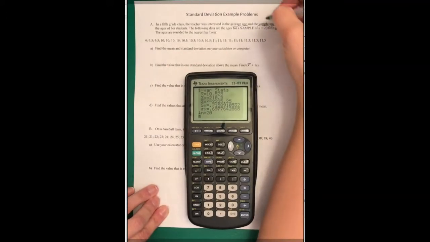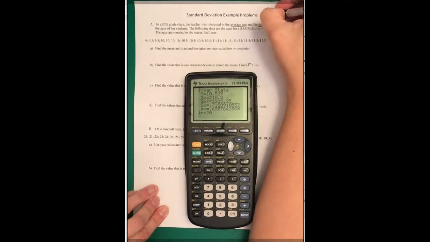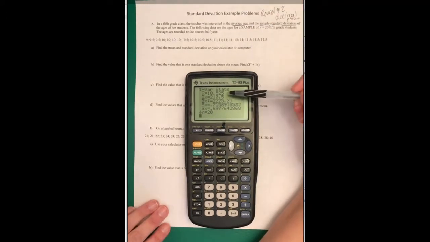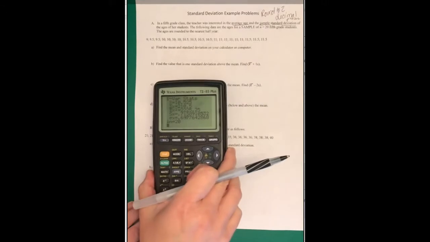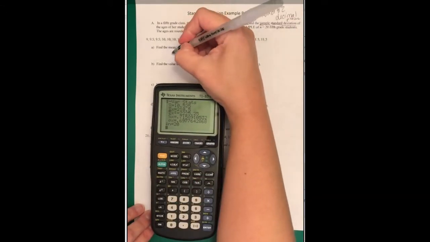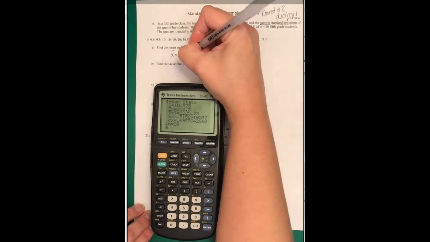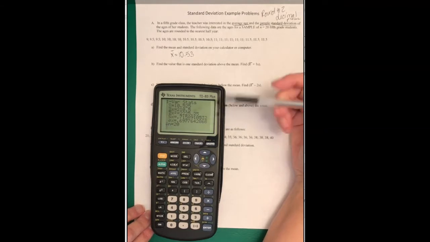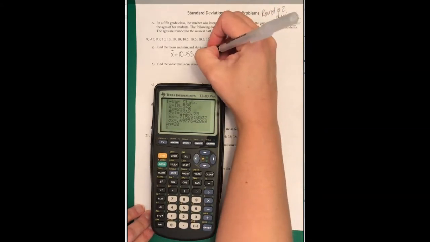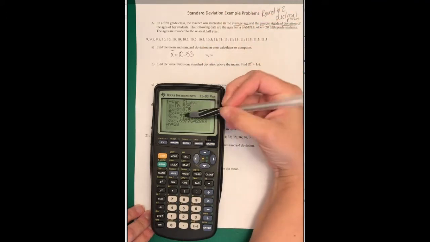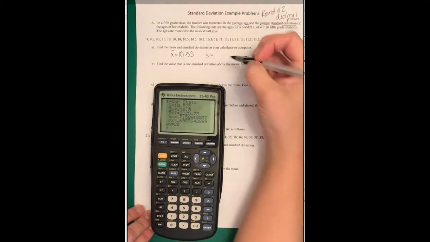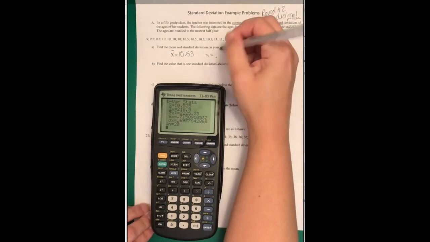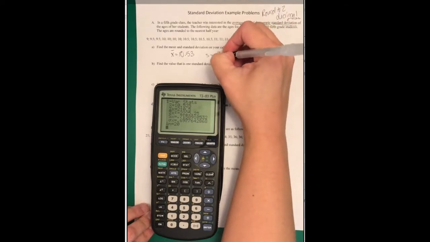And let's round our answers to 2 decimal places, which means that our mean would be 10.53. Then we're going to jump down and we want to find the sample standard deviation, which in our calculators is this Sx, and it's 0.71589. So we are going to round that to 2 decimal places, which is 0.72.